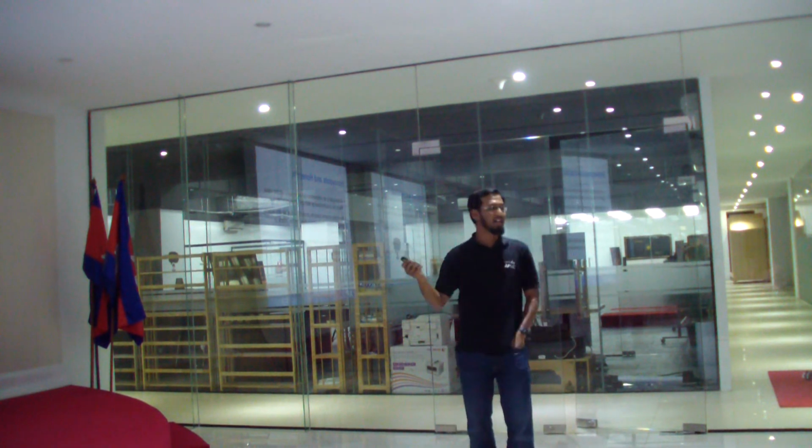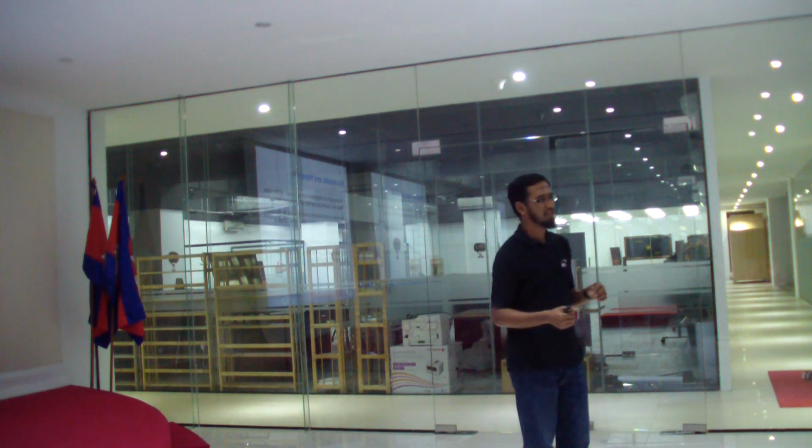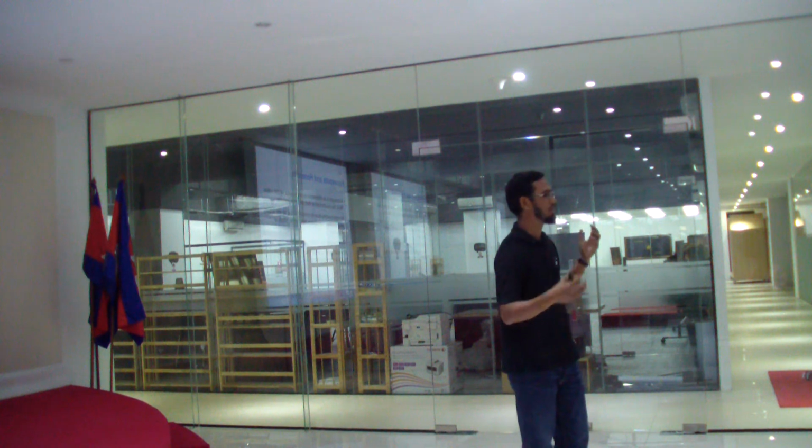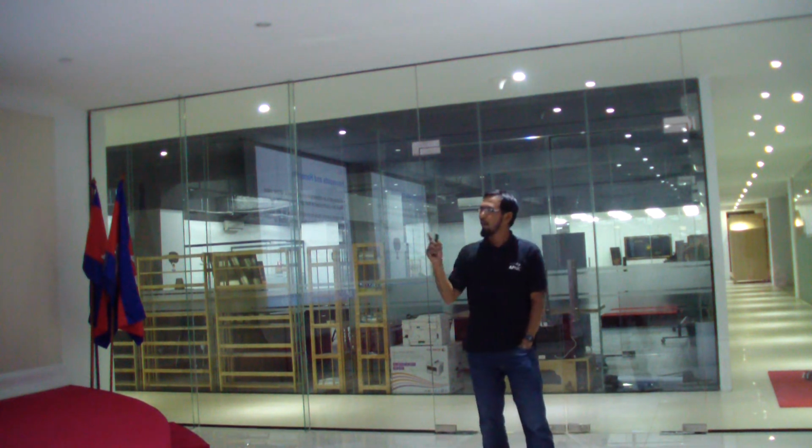So what is a honeynet then? A honeynet is just a network of many honeypots, right? So I run many honeypots and I call them my honeynet. Simple idea.